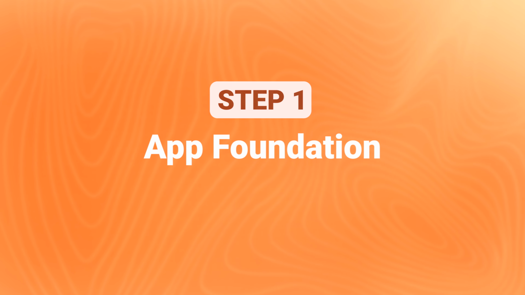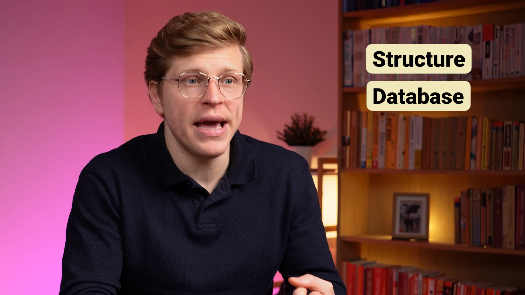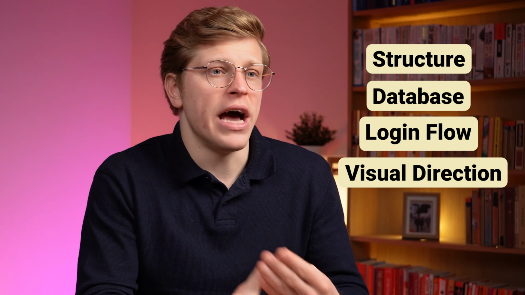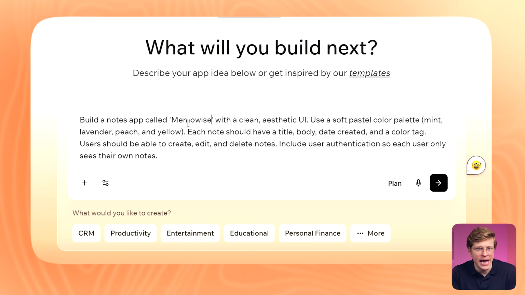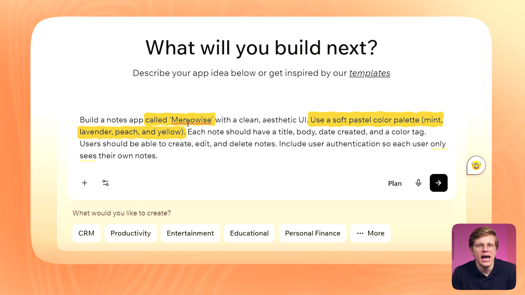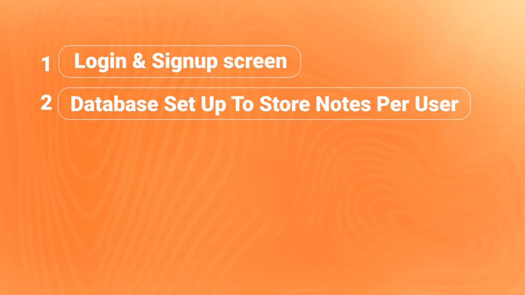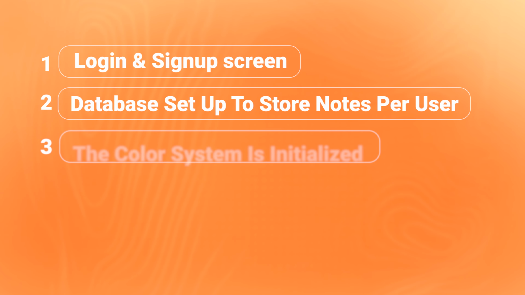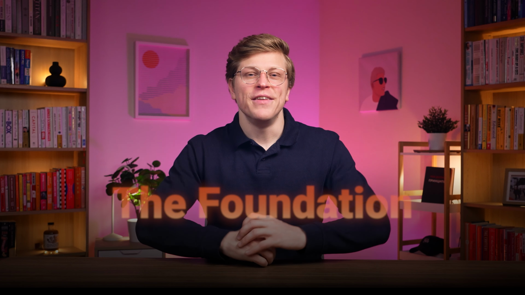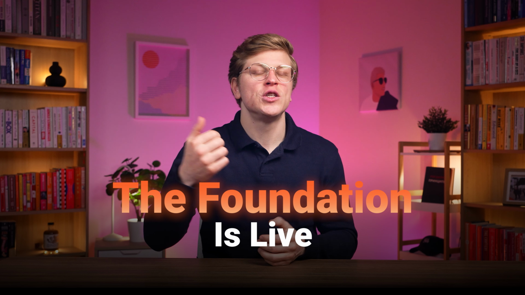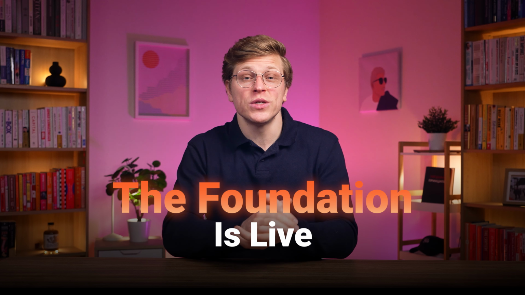Step 1. App Foundation. The first prompt set up everything the app needs to exist: the structure, the database, the login flow, and the visual direction. I gave Base44 the app name, Memowise, told it I wanted a soft pastel color palette, and asked for the basic note functionality: create, edit, and delete. What came back was already working: a login and sign-up screen, a database set up to store notes per user, and the color system initialized. The foundation is live.